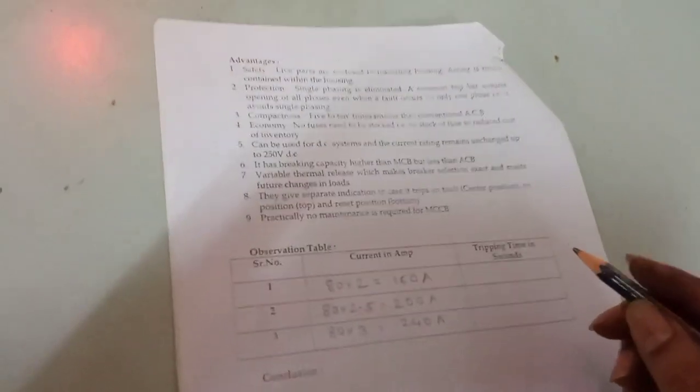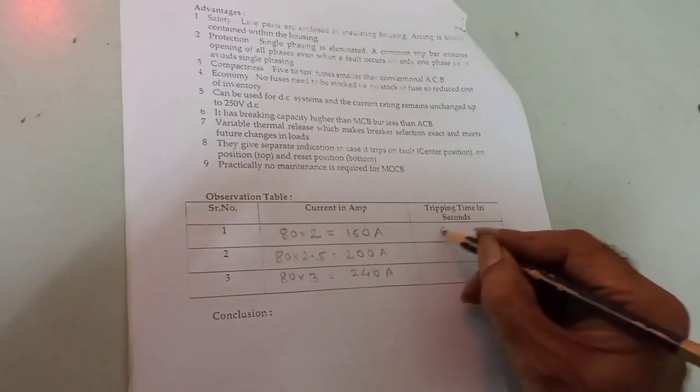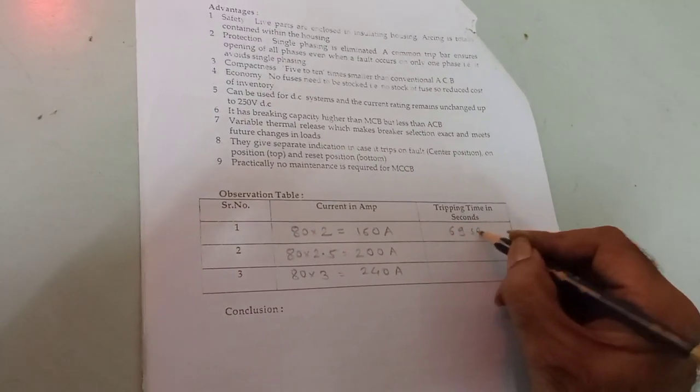Okay, so we'll note down that in the observation table. So this is 160 ampere first reading and we got 69 seconds. So I will write here 69 seconds. So this is our first reading.